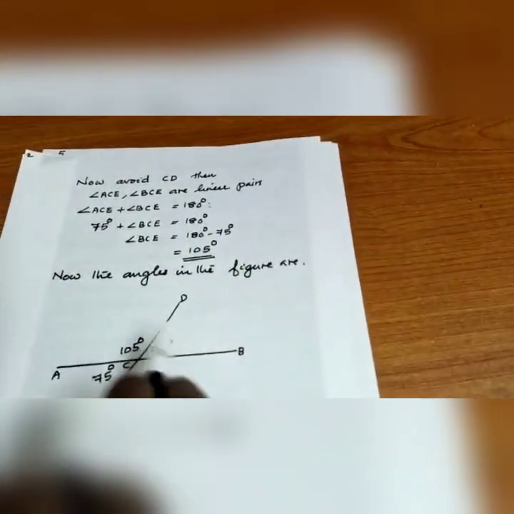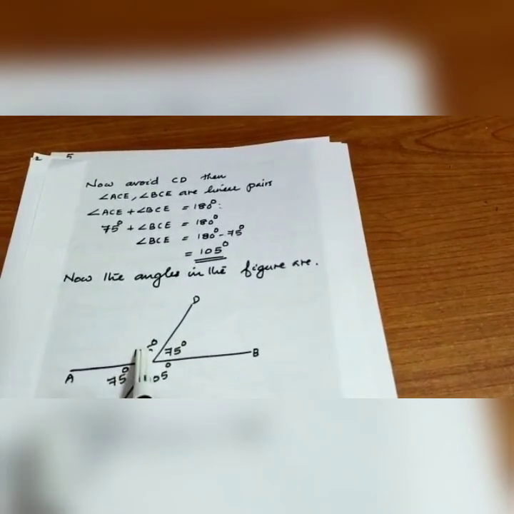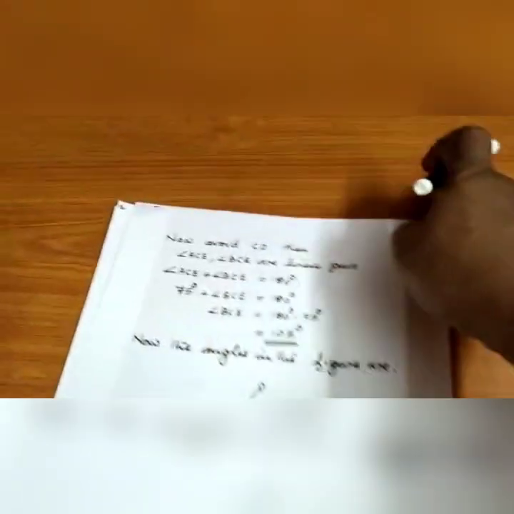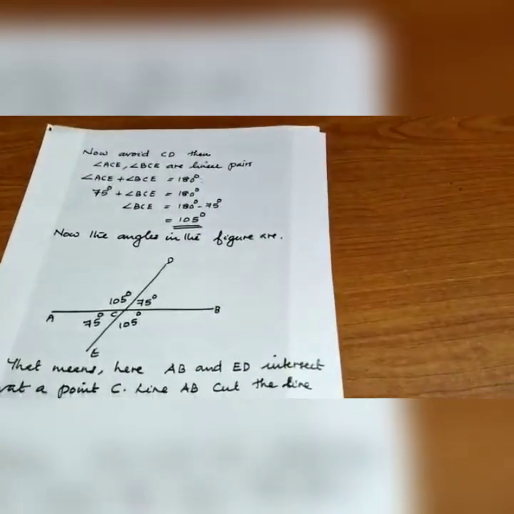Now we have all the four angles, that is the angles in the figure are 75, 105, 75 and 105. We use the point that linear pairs are supplementary.